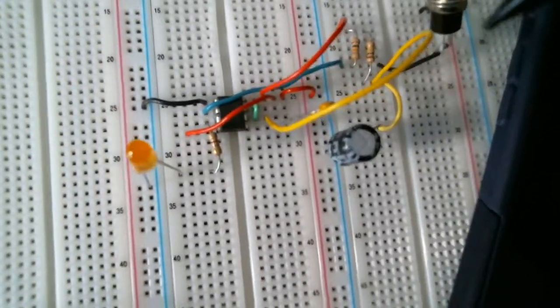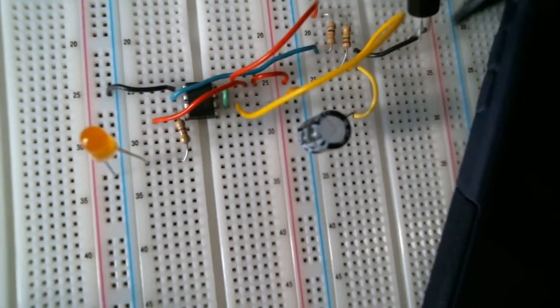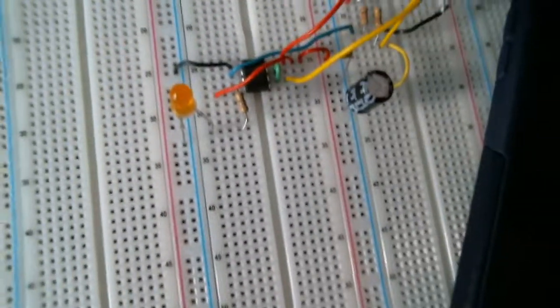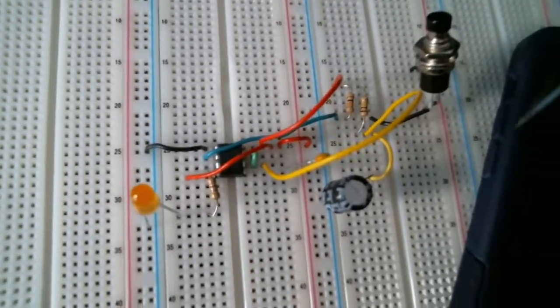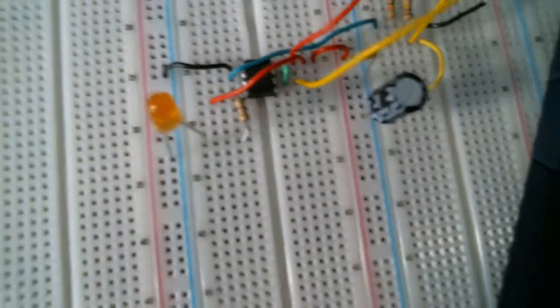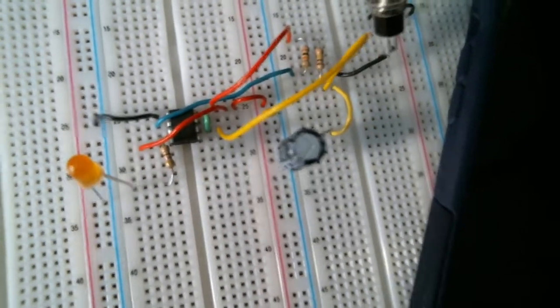So I am using a 100K resistor as well as a 47 microfarad capacitor, because I don't have a 50. That's one of the problems I ran into. So I'm going to turn it on. When calculated, it should last 5.17 seconds.